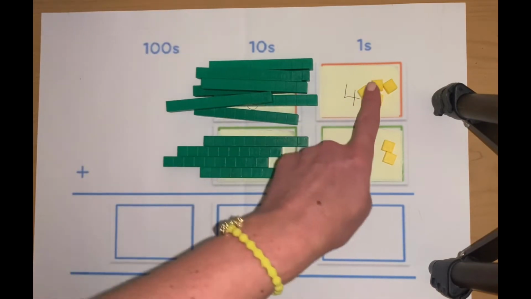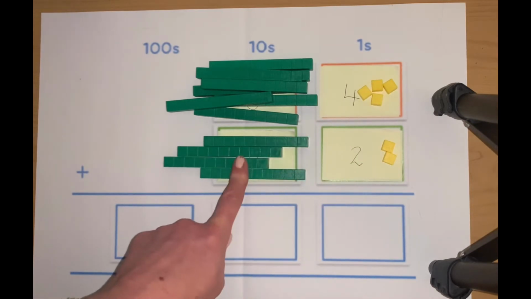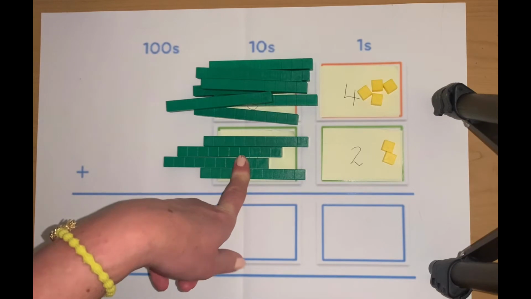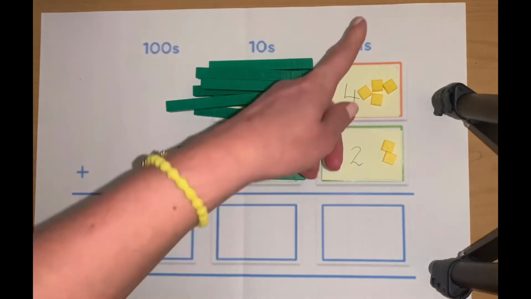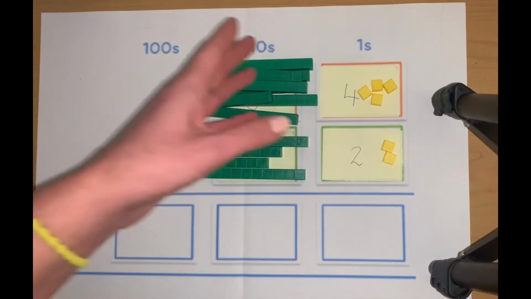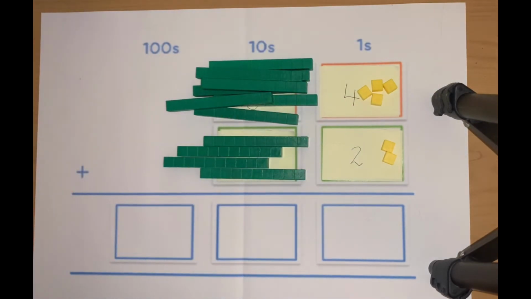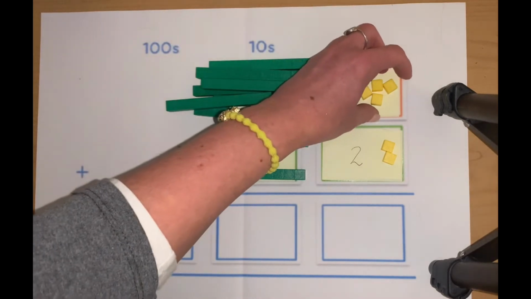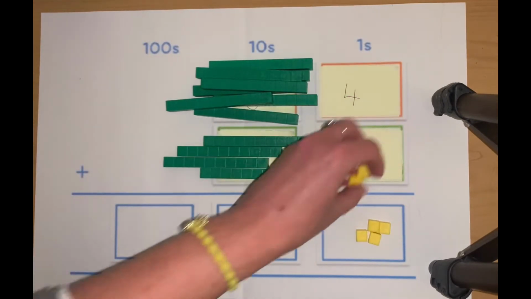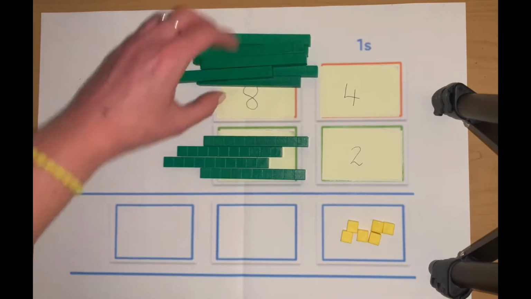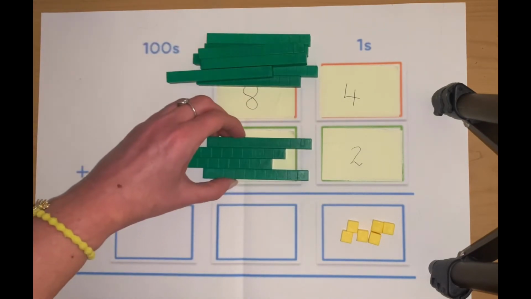If I'm saying 4 here and I'm saying 4 here, that's okay, but I do need to make sure that I understand that. So when we're adding, we do always start with the ones and we work our way along up to the larger digits. So 4 and 2 is going to be 6, and here we've got 8 and 4.